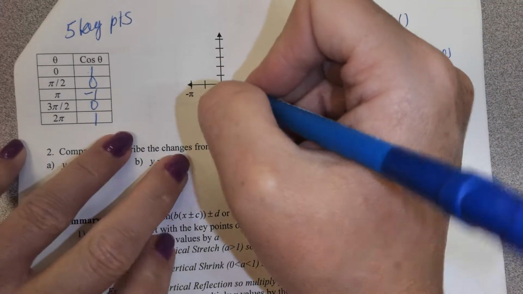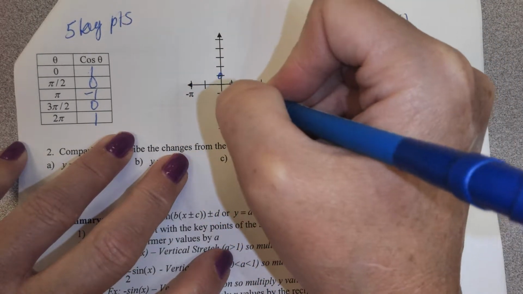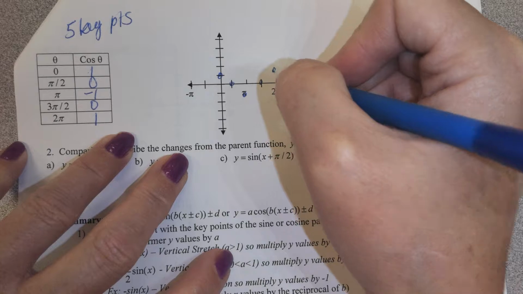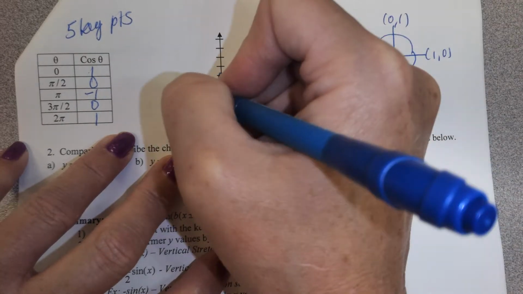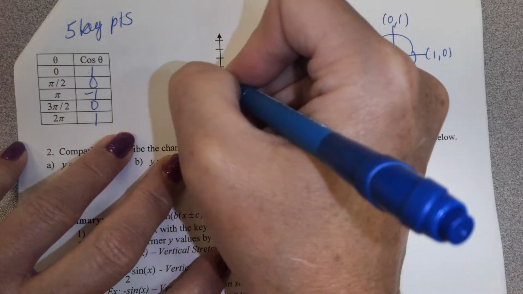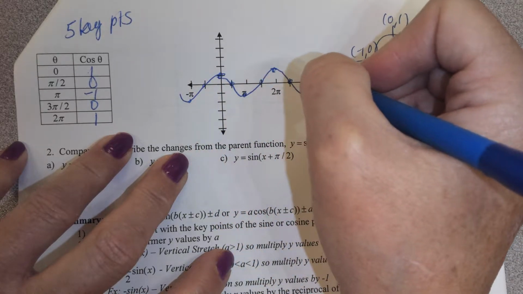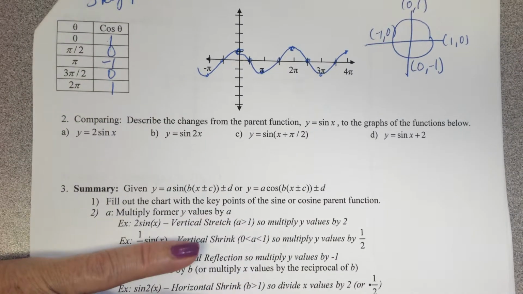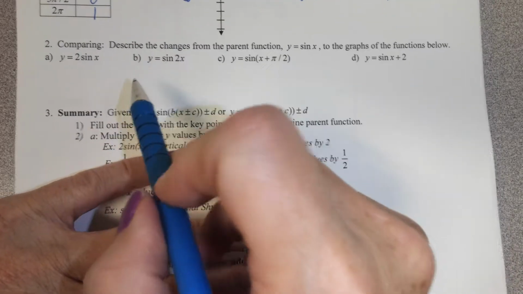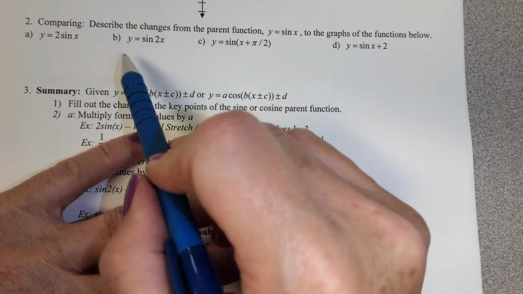And so graphing this, it goes 1, 0, negative 1, 0, 1, 0, negative 1, 0, 1. Okay, it goes like this forever. Another periodic function.